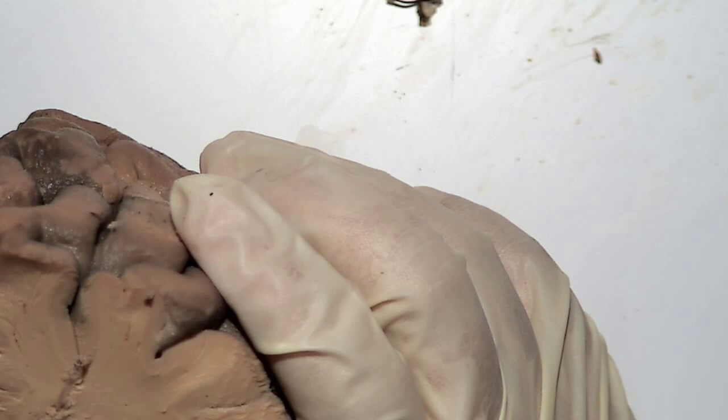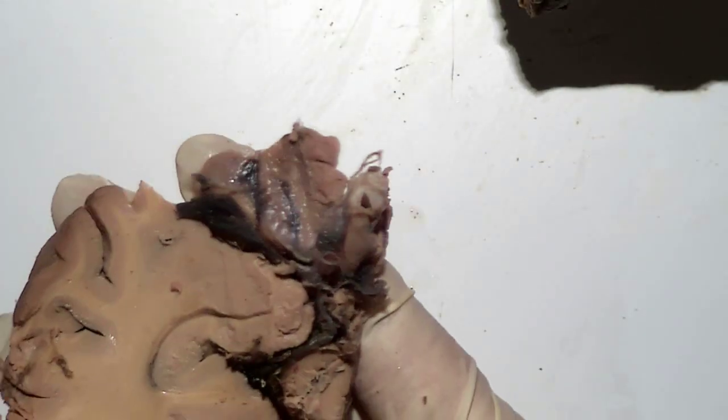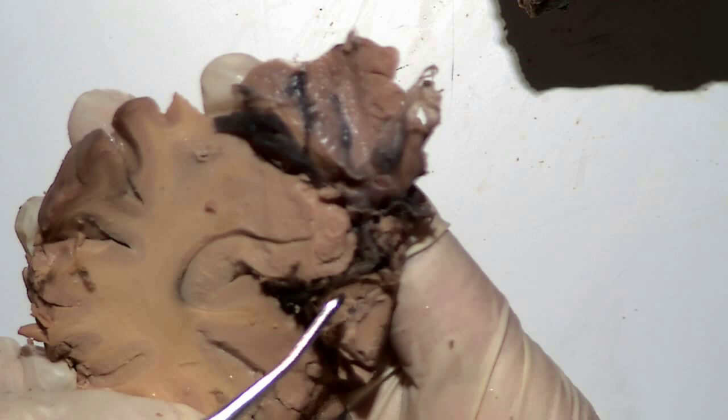One of the most important projections is the striatopallidal fibers. These fibers are GABAergic, which is inhibitory. So the main function of the striatum towards the globus pallidus is usually inhibitory.